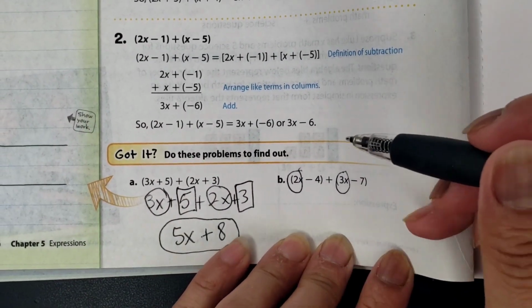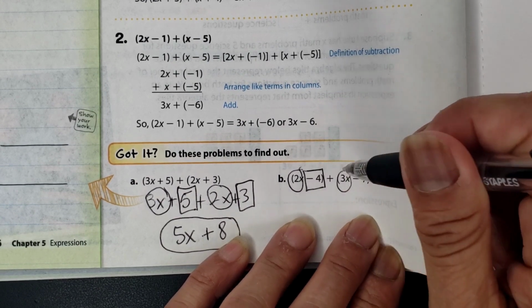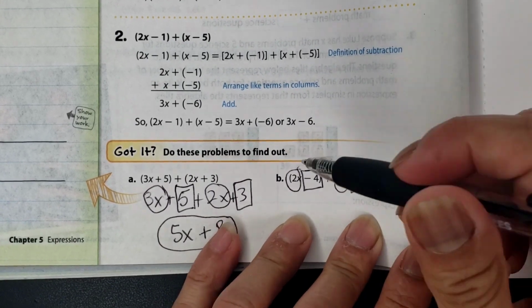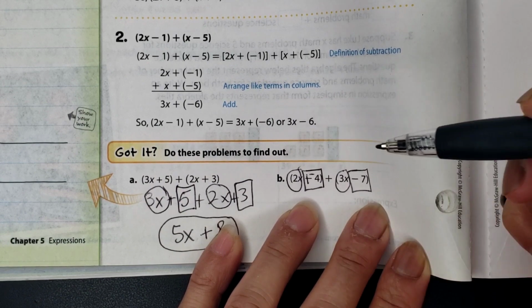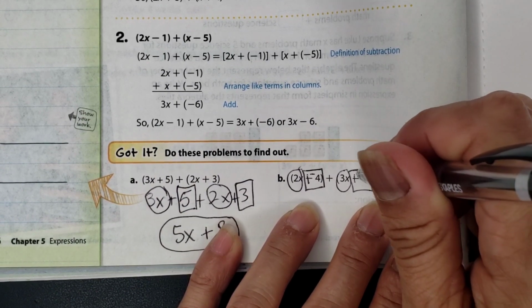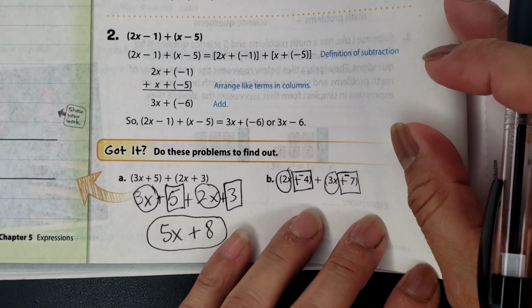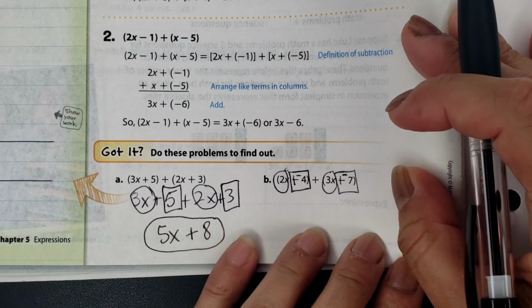I circled those. And then I'm boxing the other like terms, the constants, -4 and -7. Remember, a minus is the same as plus a negative. Remember, we changed subtraction to adding the opposite, and then we use our addition rules.